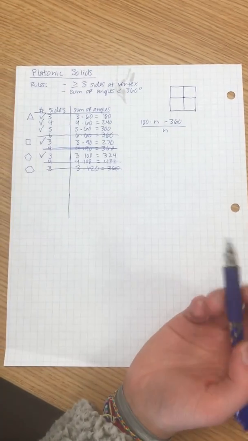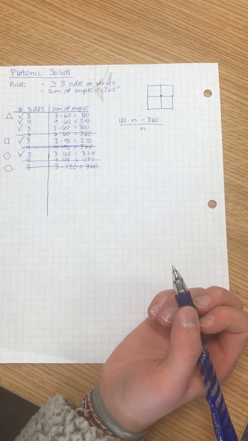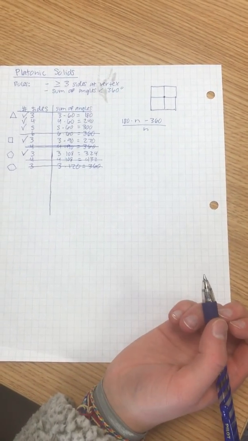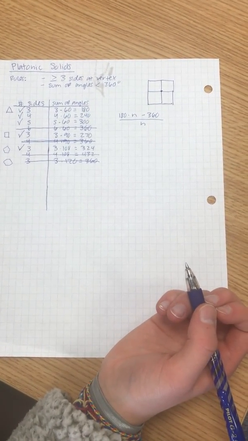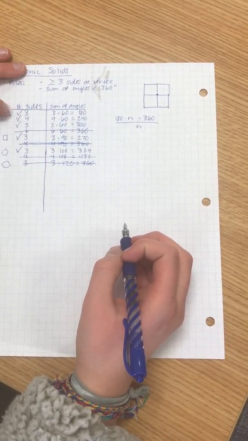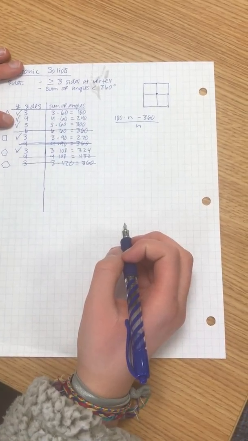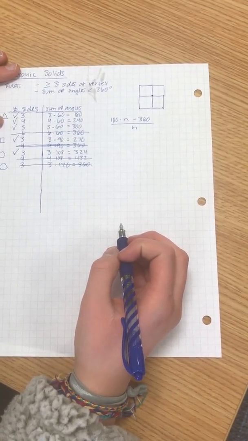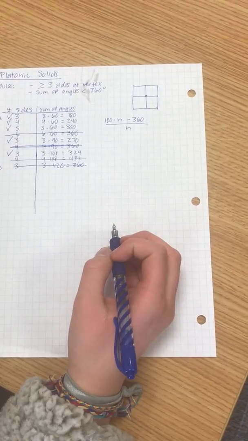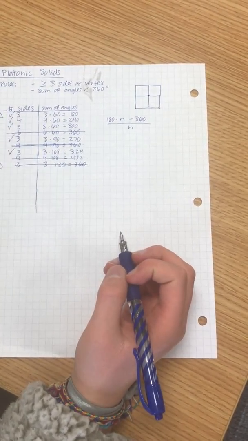So to review, we discovered that there are 5 nice polyhedrons, and those are: equilateral triangles with 3 at a vertex, equilateral triangles with 4 at a vertex, and equilateral triangles with 5 at a vertex, and then squares with 3 at a vertex, and pentagons with 3 at a vertex.